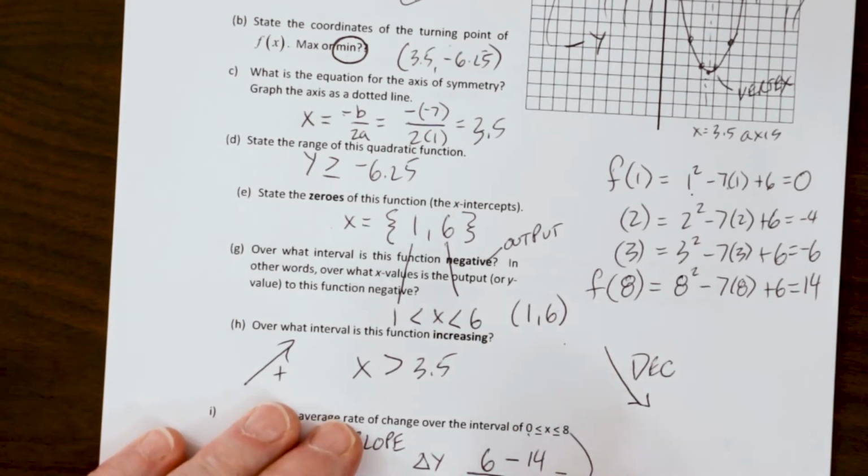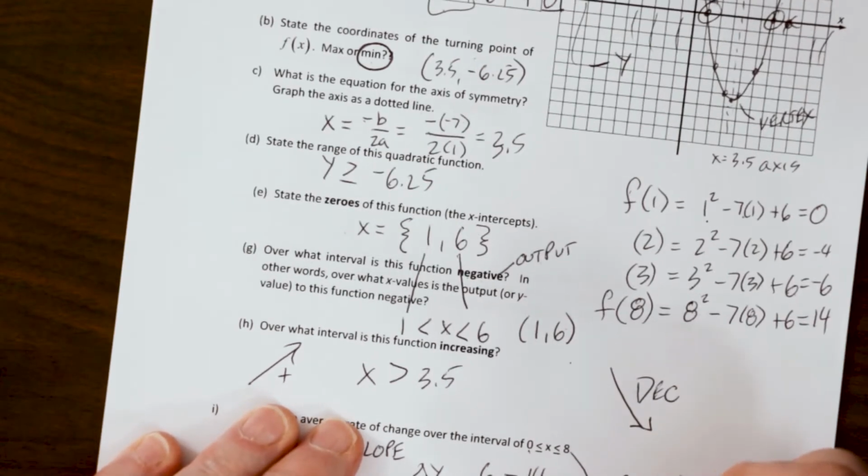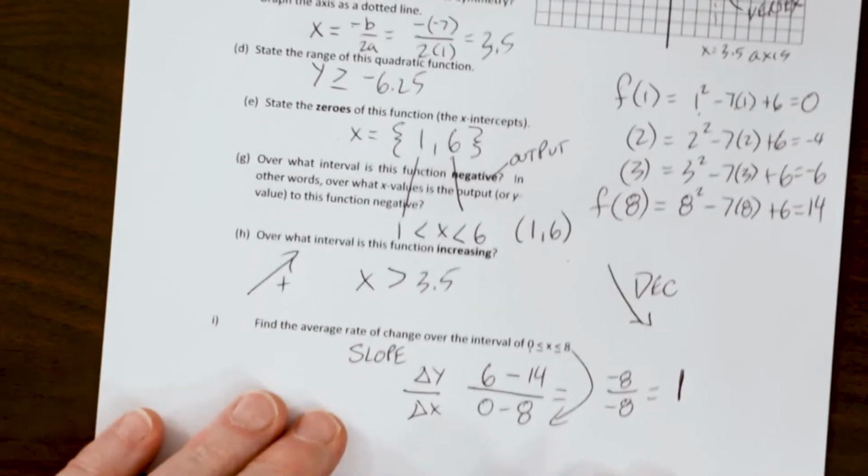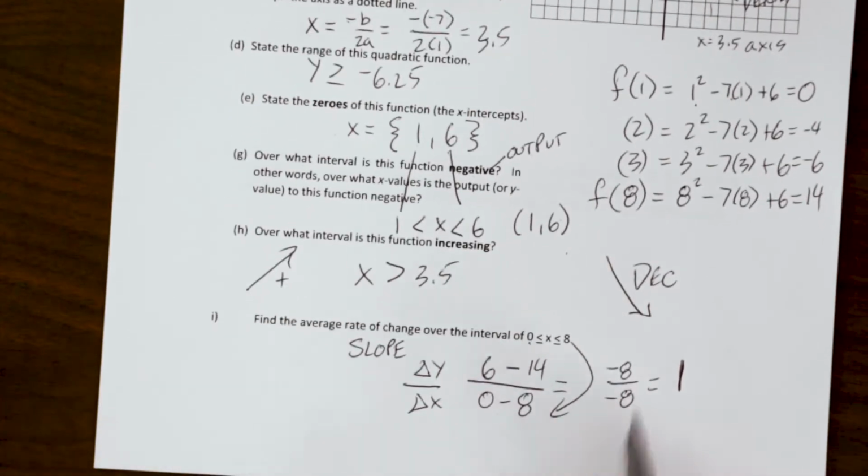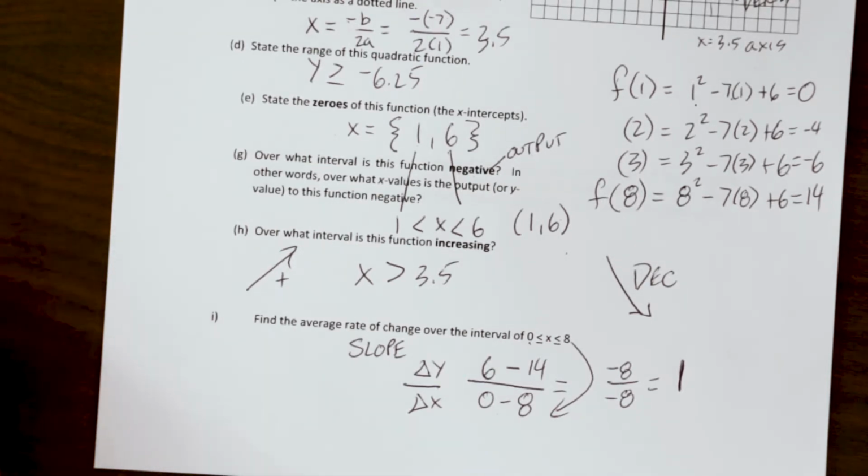Okay, and that gives me negative 8 over negative 8, and that equals positive 1. Once again, it goes up from left to right, so it winds up being a positive 1. That's the work you need to show me when we're doing this. That's the average rate of change. Now, we could have done this using our calculator and gotten all kinds of good stuff.